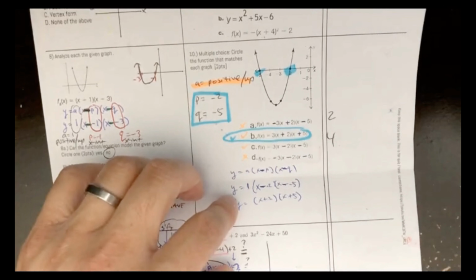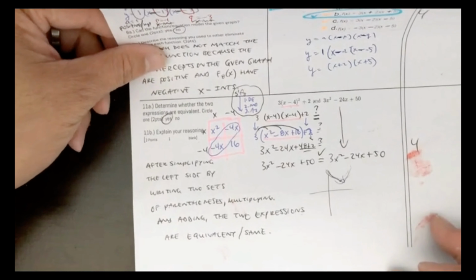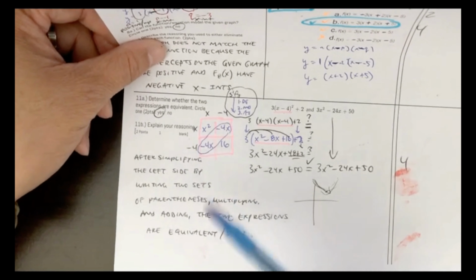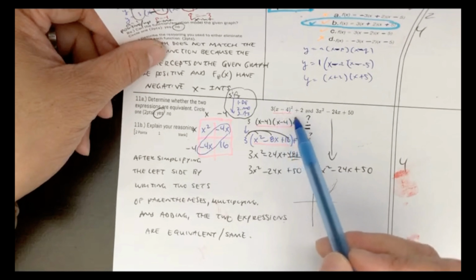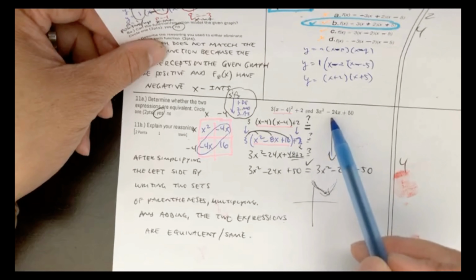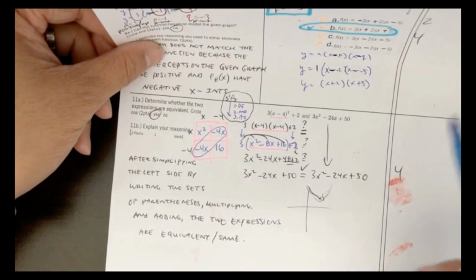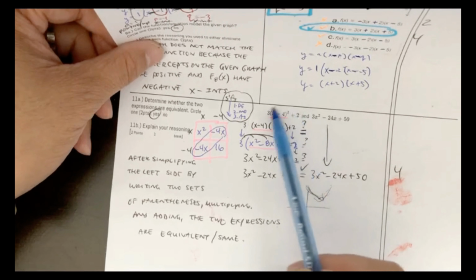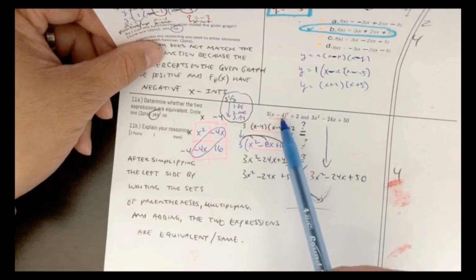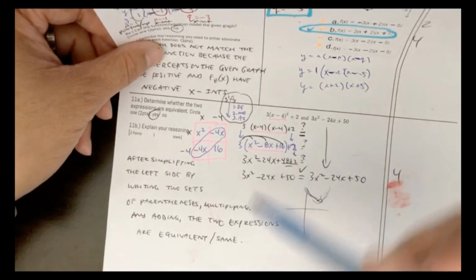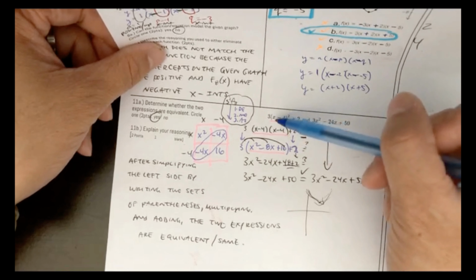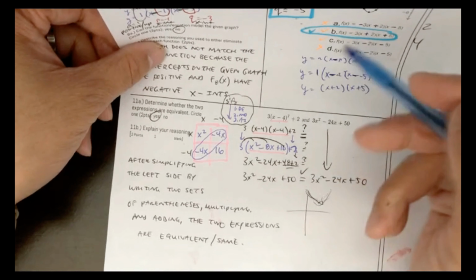And question number 11. Determine whether the two expressions are equivalent. Circle the 1. 3 times quantity x minus 4 squared plus 2 and 3x squared minus 24x plus 50. Well, here in pink, this is vertex form. And to expand vertex form to be standard form, we need to get rid of these parentheses. Remember, do not distribute the 2 there. That would only be a law of exponents, and that only works with factors, but you have a subtraction sign, so you can't do that.